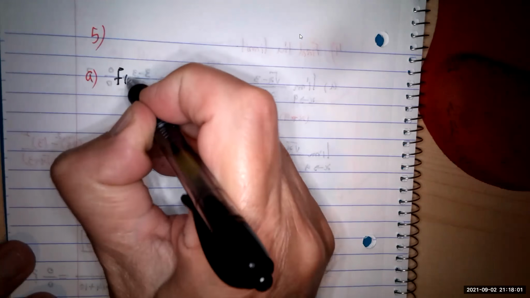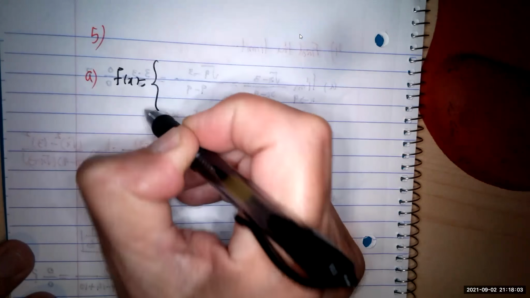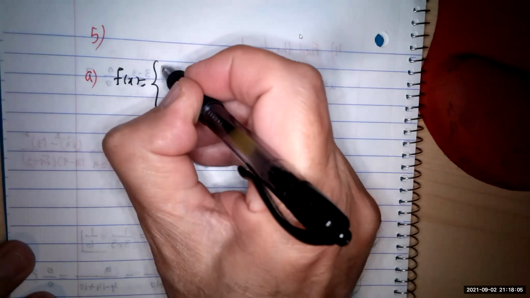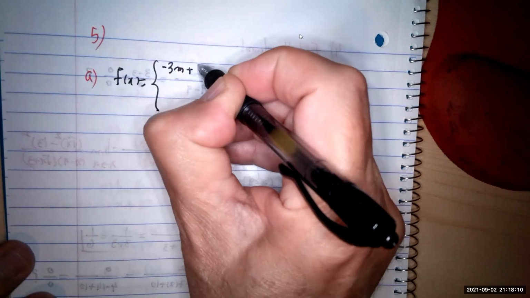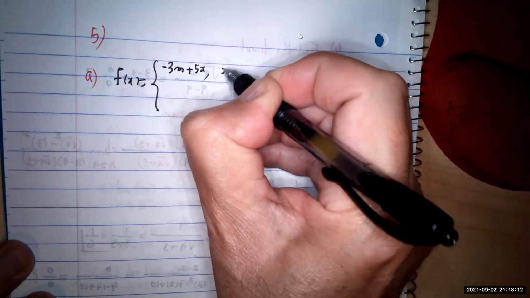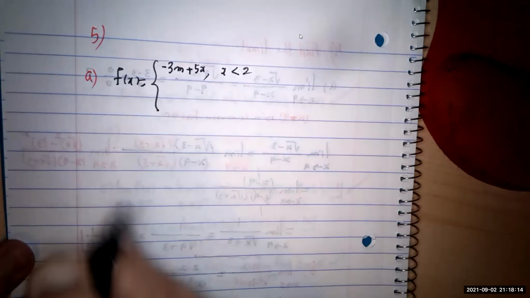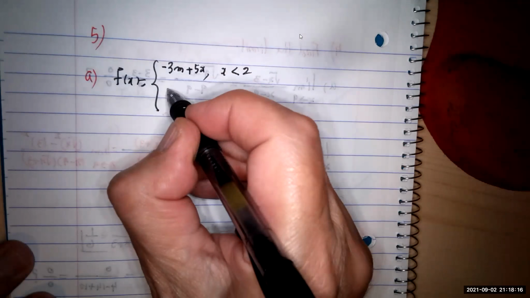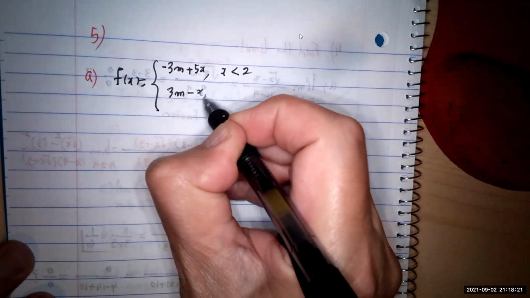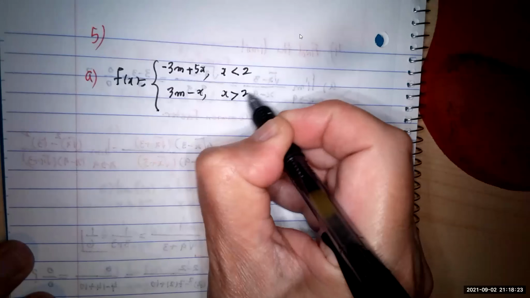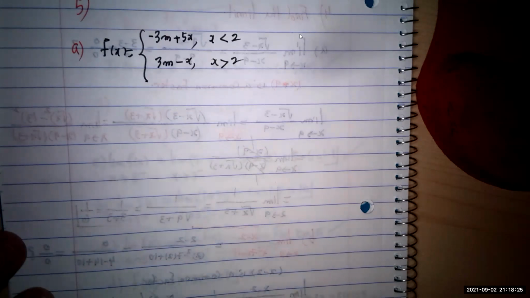So what is this one? You want to find that constant m. Remember, this is the function. F of x equal to negative 3m plus 5x if x is less than 2, and 3m minus x if x is greater than 2. Okay, it's a piecewise defined function.